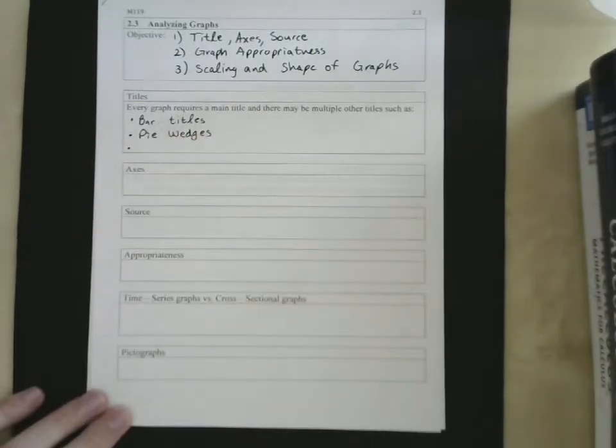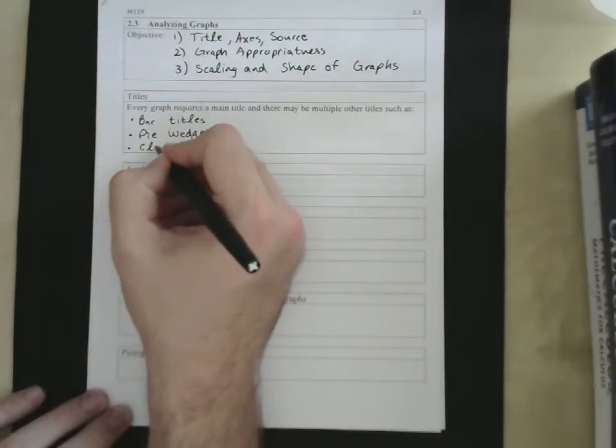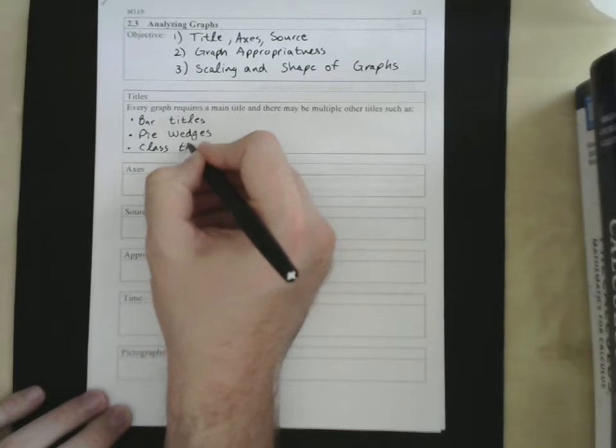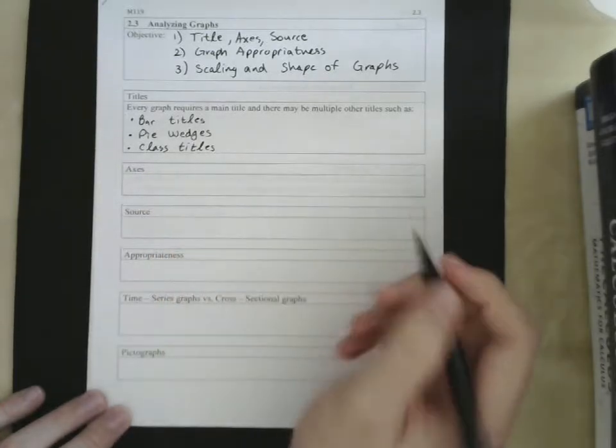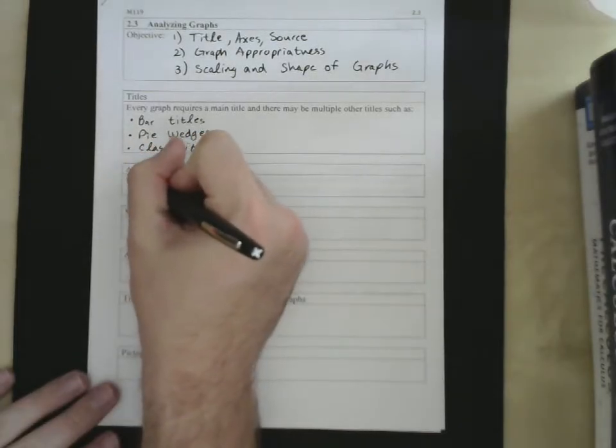On your histograms, you need your class titles. And there's a bunch of others, but you need a main title at the top of every one of your graphs or charts. For your axes, these need to be labeled.